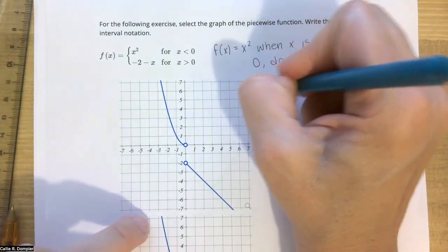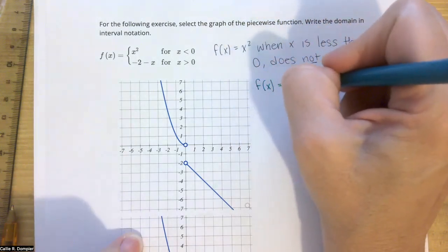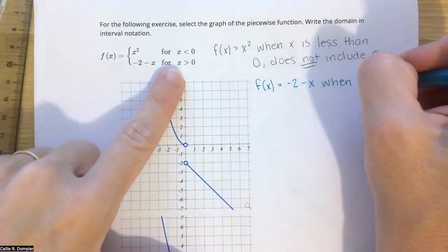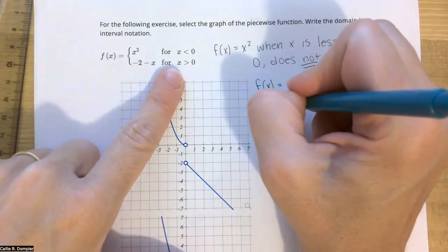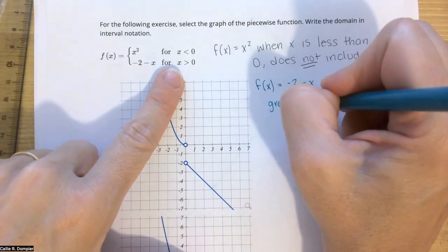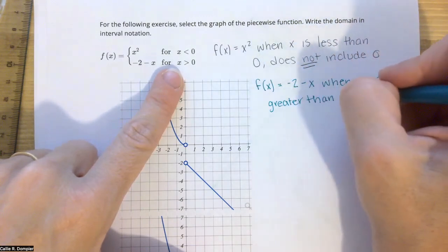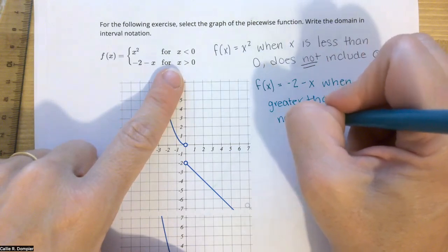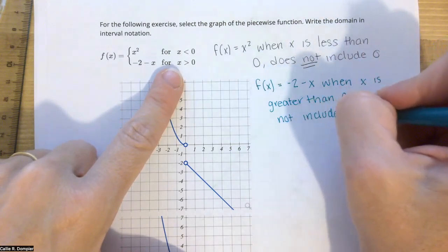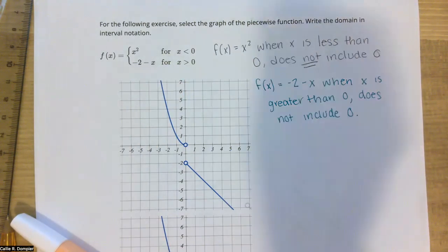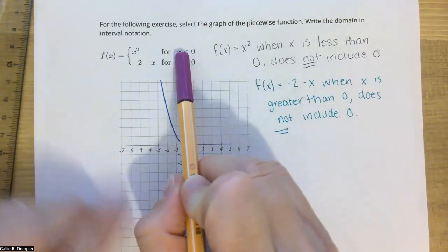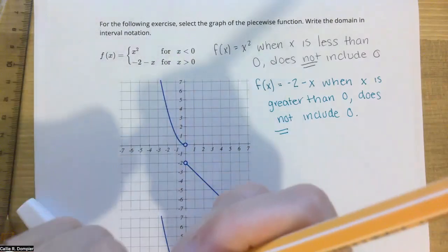F of x equals -2 minus x when x is greater than 0. Again, does not include 0. Neither of them include 0. Okay, I want to note that right now. Does not include 0, does not include 0.